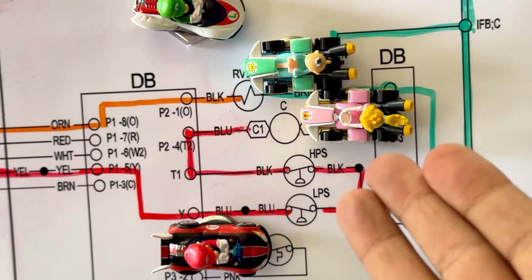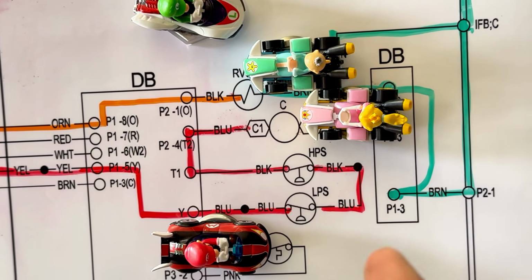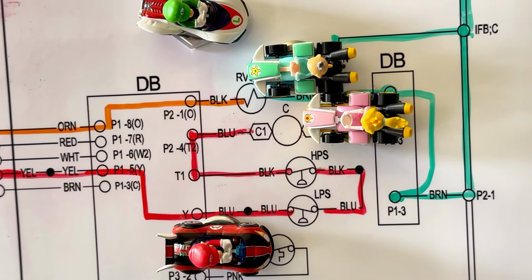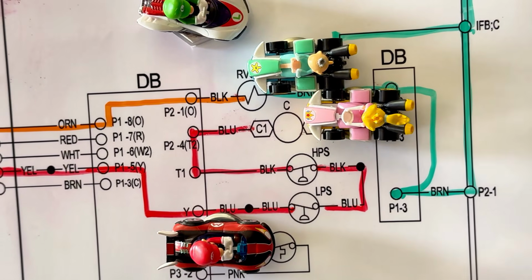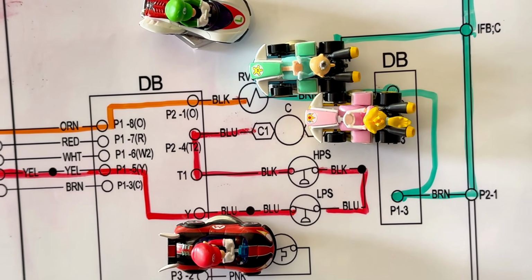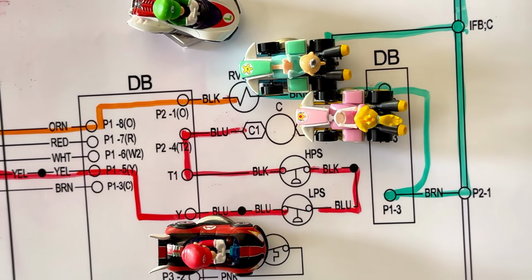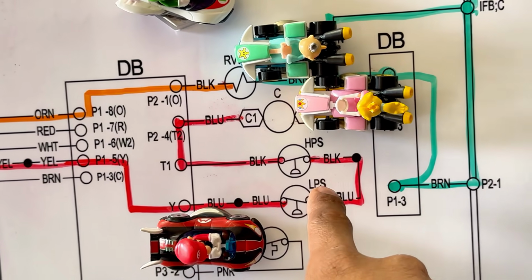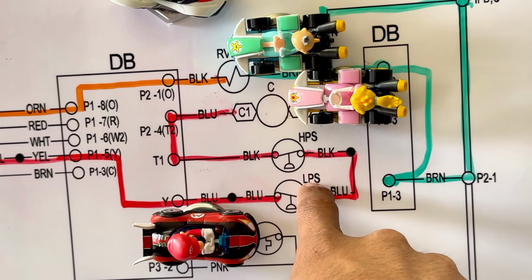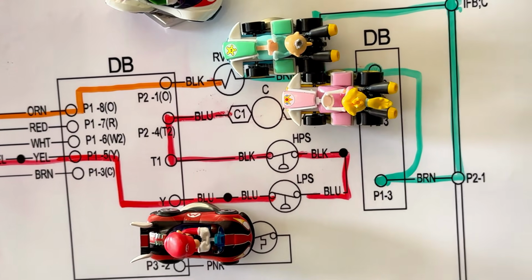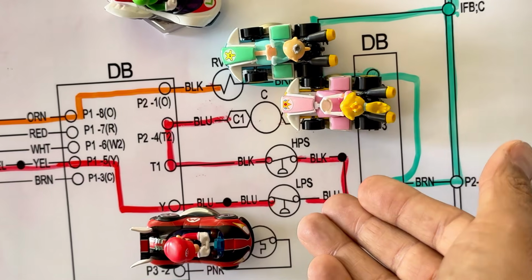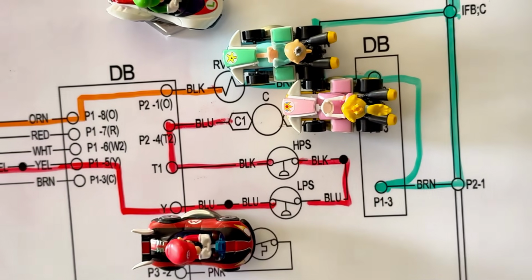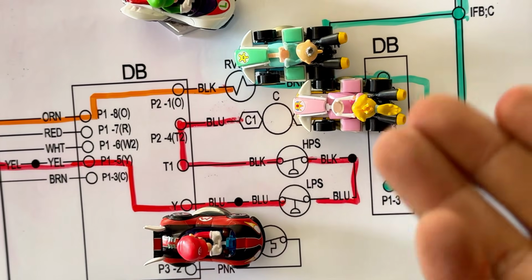Remember, we've gone over this, right? You have a high pressure switch and a low pressure switch. You have a pressure switch that closes on fall and one that opens on rise. So look at this right here. You got a low pressure switch right here and a high pressure switch. So we talked about it, right? That little clip previous. That's why it was important that I went over those clips before.